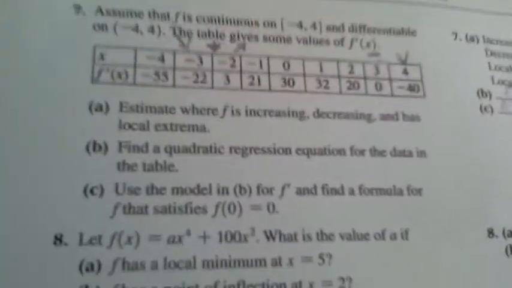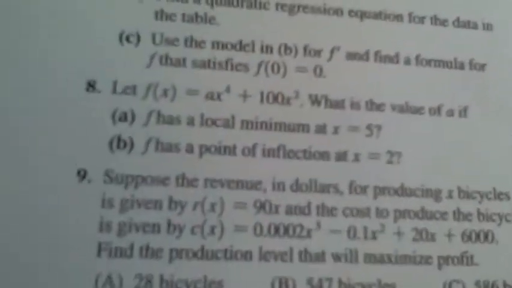Not too far off here. Right, went up through C. 8.